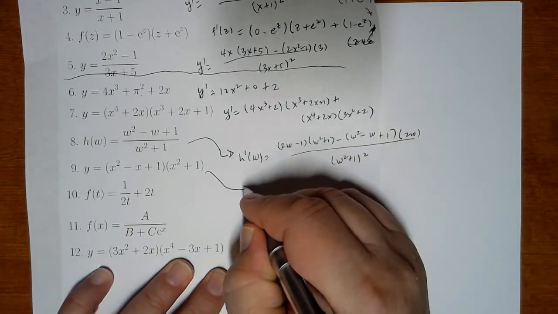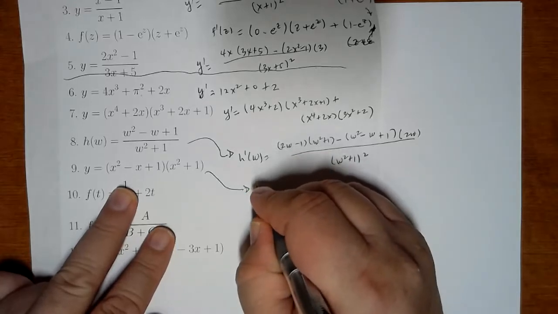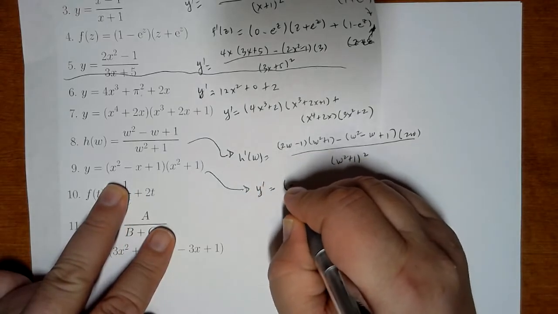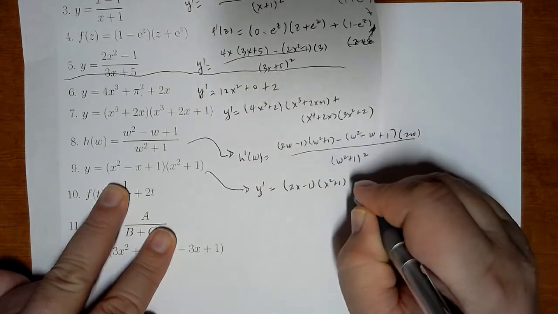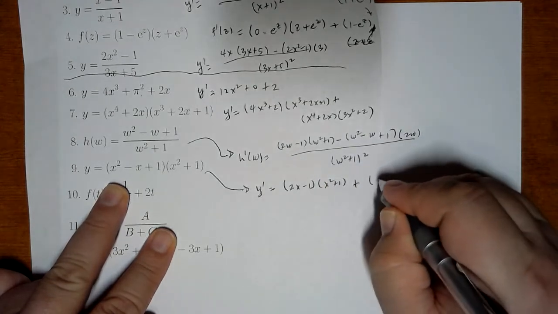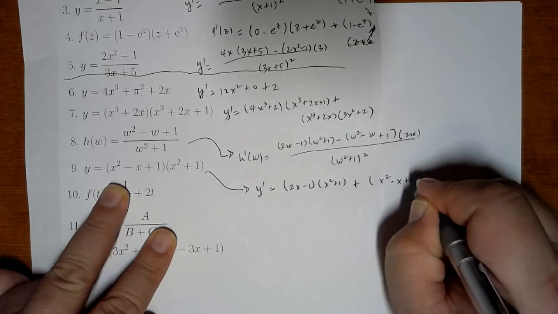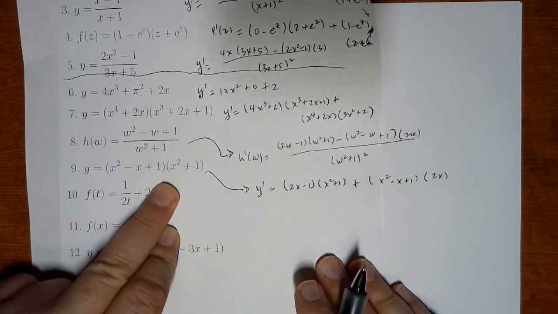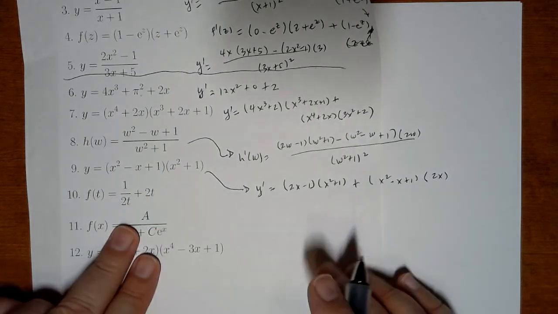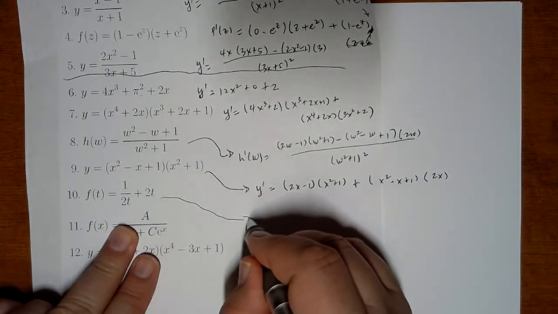Good. Product rule. Derivative of the first function, 2x minus 1, times the second function, plus the first function times the derivative of the second. Good. Number 10.